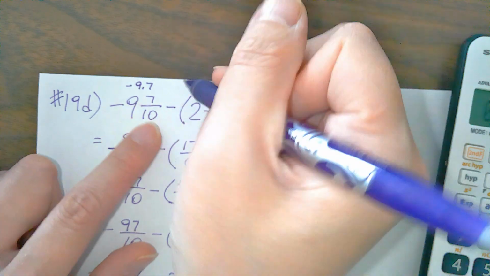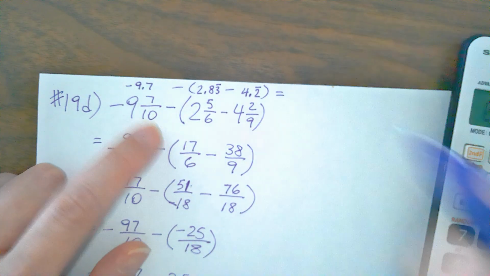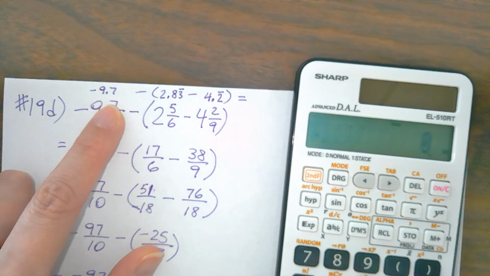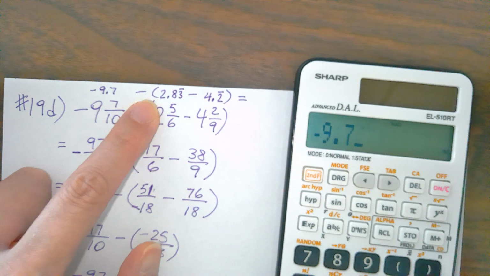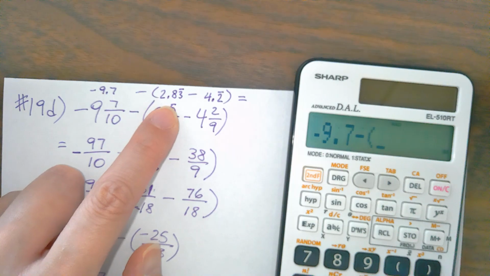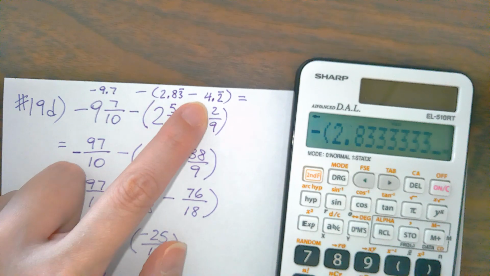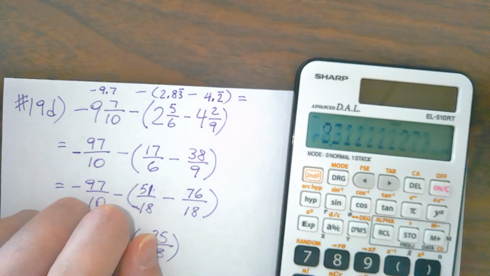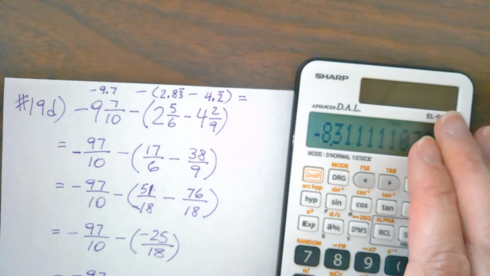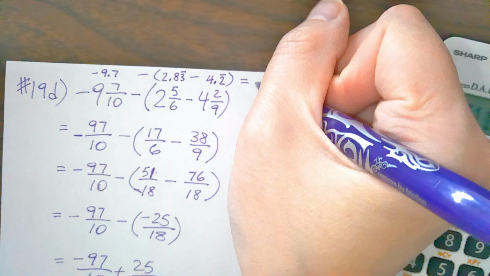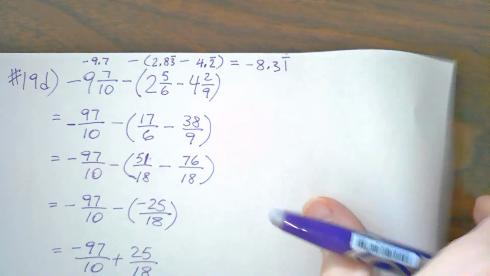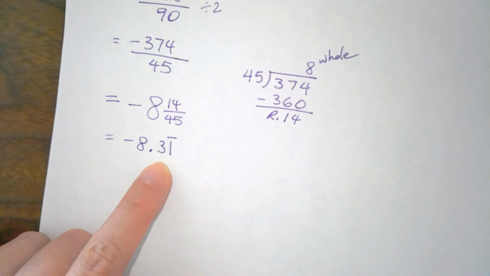So if this was my question as a decimal, negative 9.7, take away bracket 2.833, take away 4.222, and the answer I get, negative 8.31111, which is what I got.